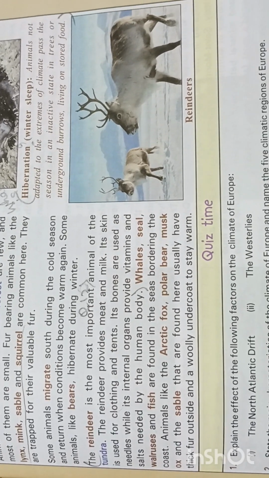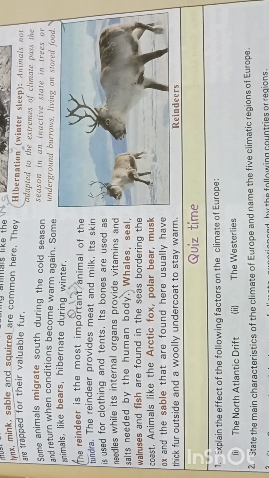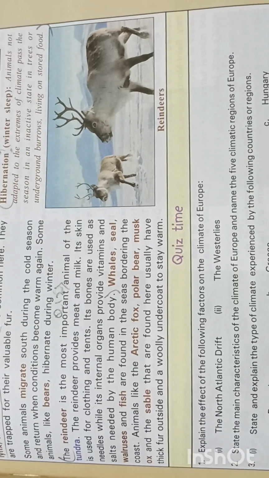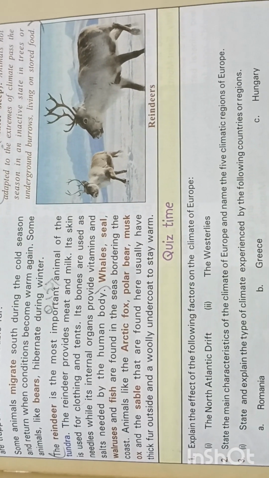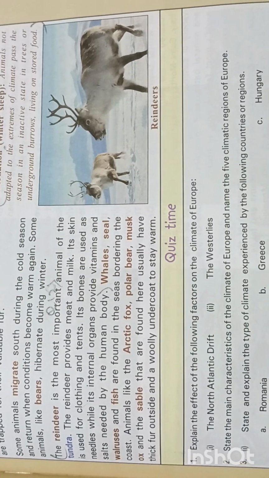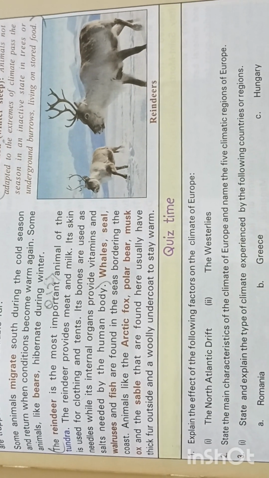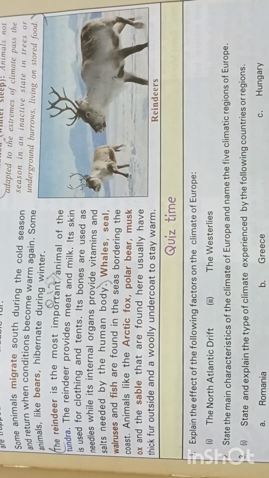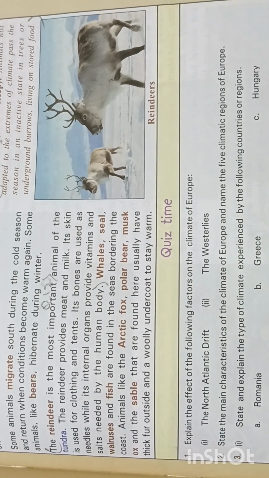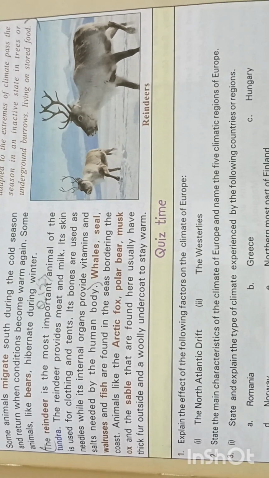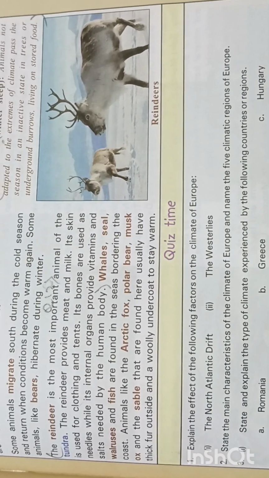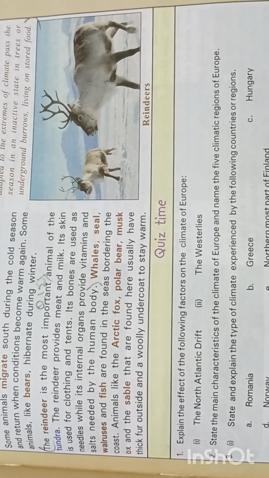Some animals migrate, means they go from their actual place to another place. Some animals go to the south during the cold season, because in the south during the cold season there will be a good climate. And when the conditions become warm, they will return to their own place.